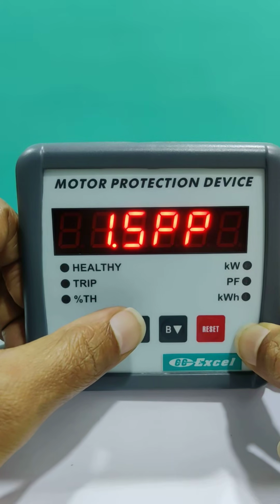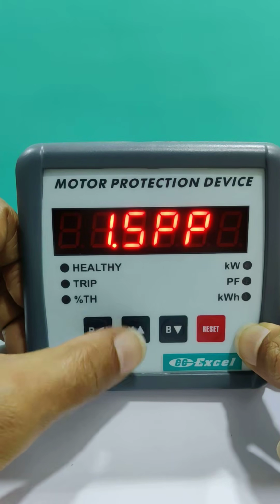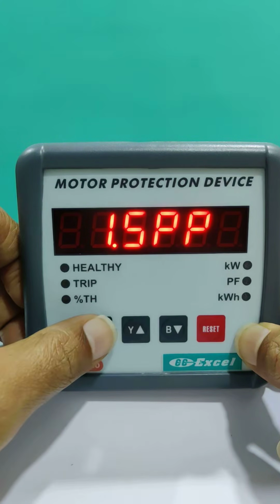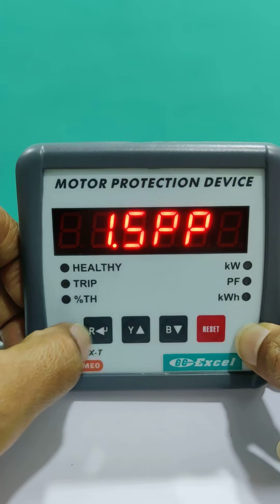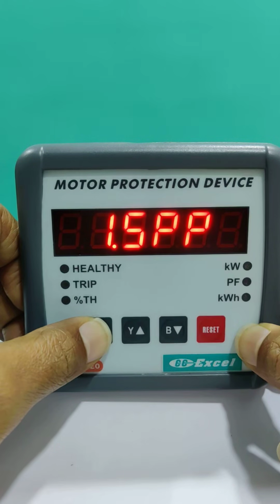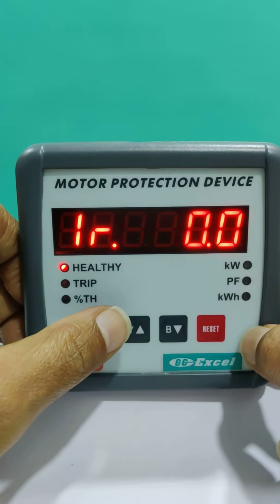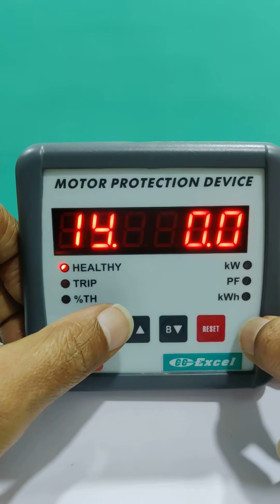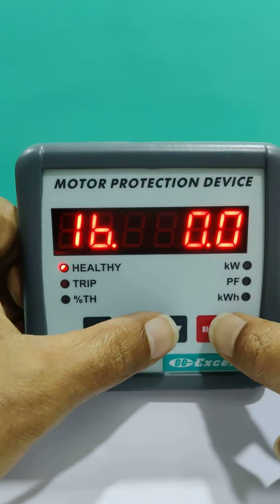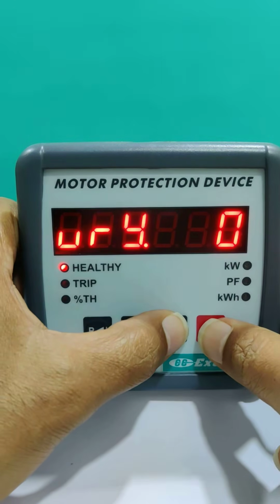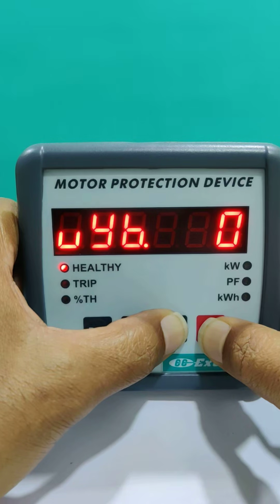Next is history. History means it will display the last 5 faults. And after that, if you go to the next parameter, press R key, it will show SET. That means all the parameters which are set in the relay are saved. And if you want to see the set values, press B key and reset key simultaneously.